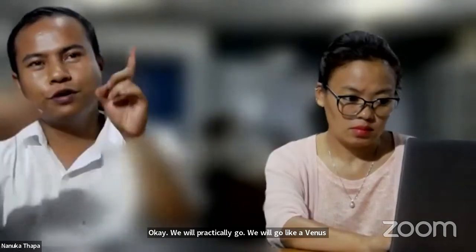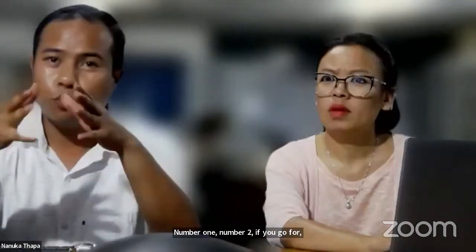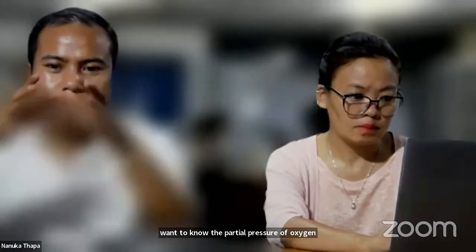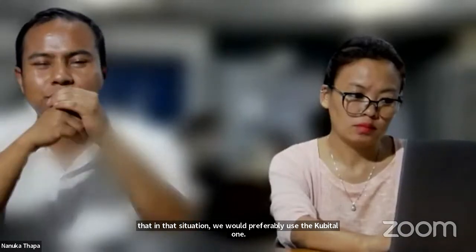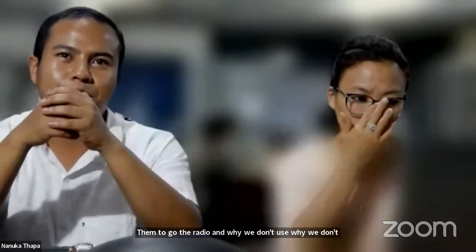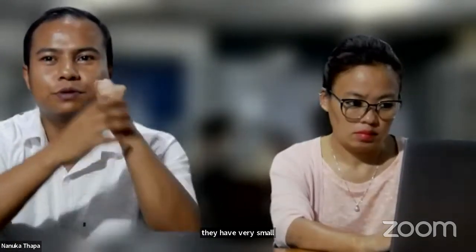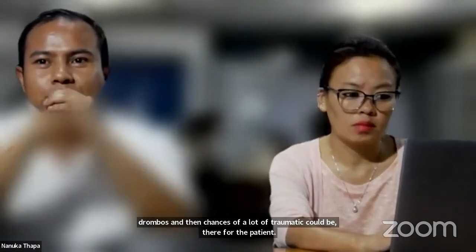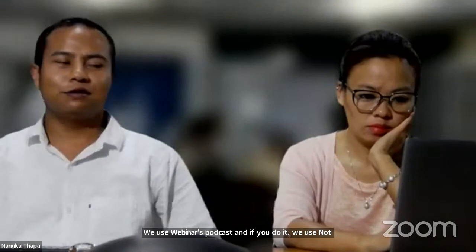Number two, if we go for arterial in the case of children, we do it in situations where we really want to know the partial pressure of oxygen or of carbon dioxide. In that situation, we will use arterial, and preferably we will use the cubital one rather than radial. And why we don't use ABG so frequently in neonates is because they have very small arteries, and the chances of thrombus and a lot of trauma will be there for the patient. So preferably we don't use it. We use venous blood gas, and if we do it, we use cubital, not femoral, cubital only.